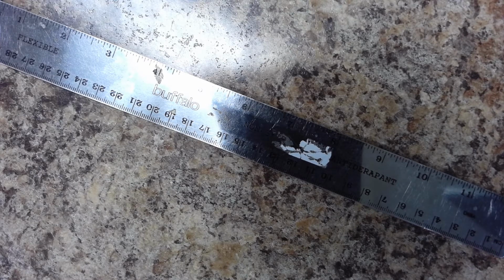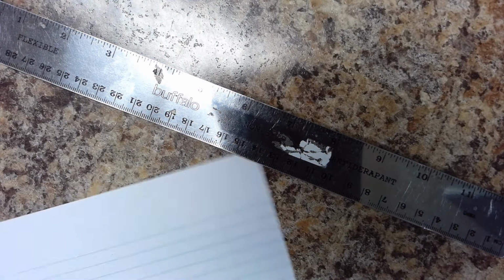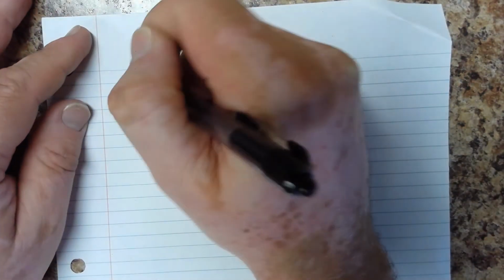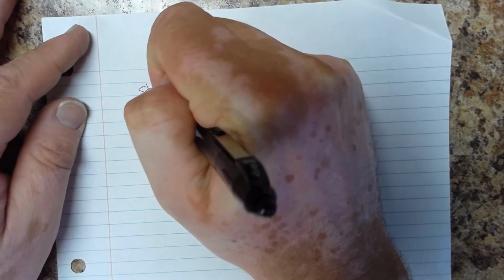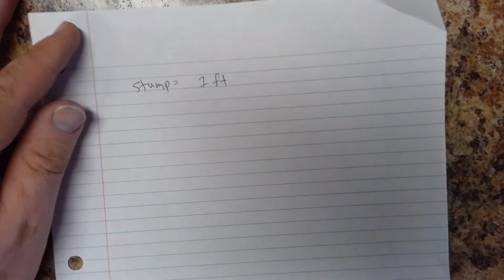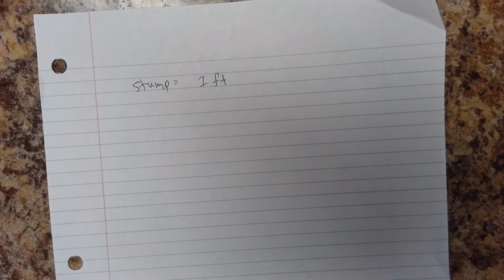But what I want you to be thinking about is, what are some references of things that have approximately 1 foot? Like, what are some of those things? If I'm looking around the ITV room here, the stump that the eagle is perched on is about 1 foot. The golden eagle.